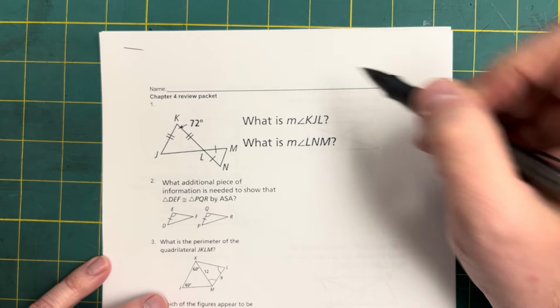All right, which of the figures appear to be congruent? So remember, congruency means all the angles and all the sides match up. This one is perfectly flat here. This one's got a little bit, so 1 is not congruent to 2. 1 is not congruent to any of them. Let's see, 2. I think 2 and 3 might be congruent, because 4 has different angles.